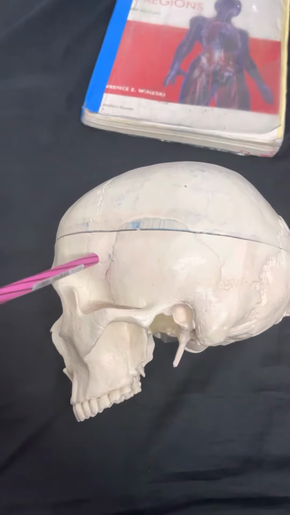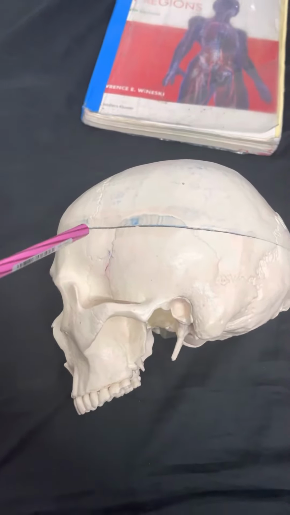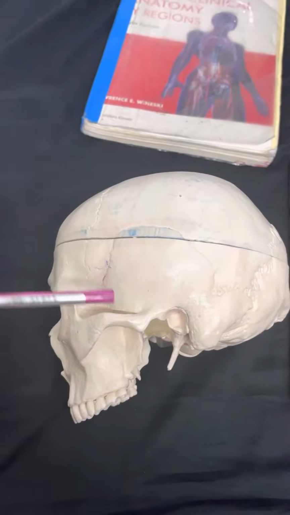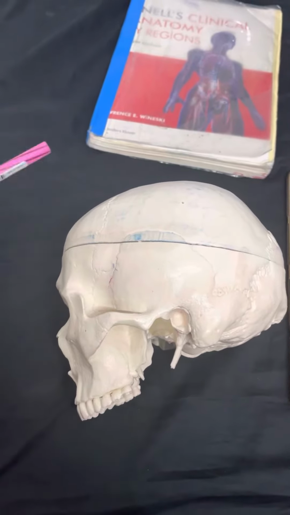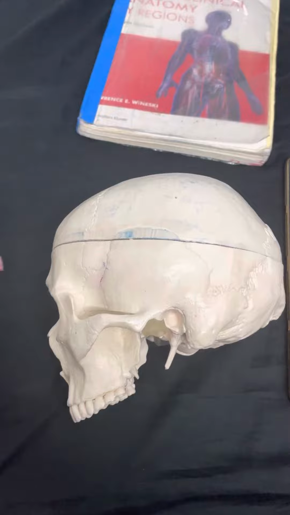And over here, this is known as the gunpoint region also, because trauma to this region will lead to damage to the middle meningeal artery, which will be harmful to the brain as well, right?